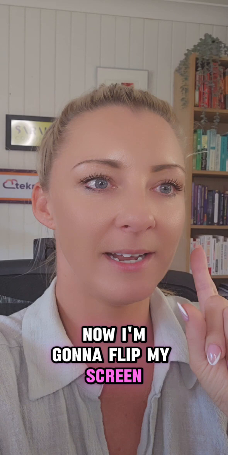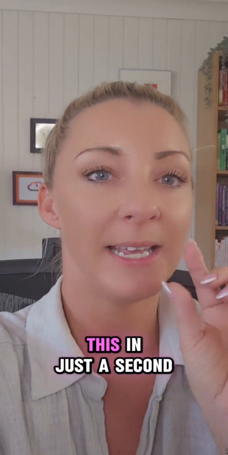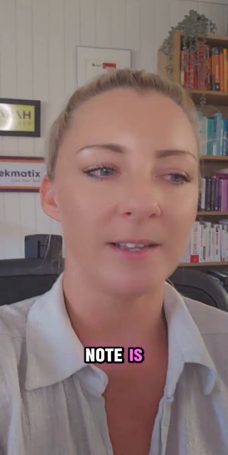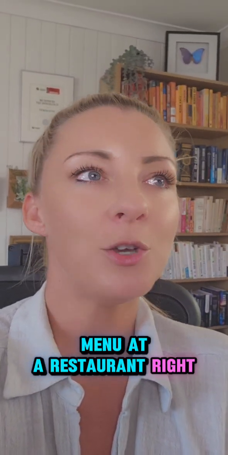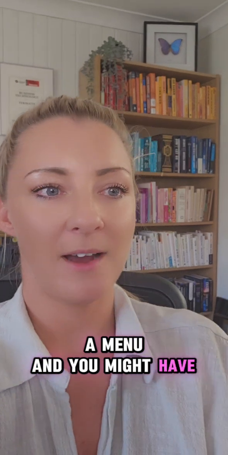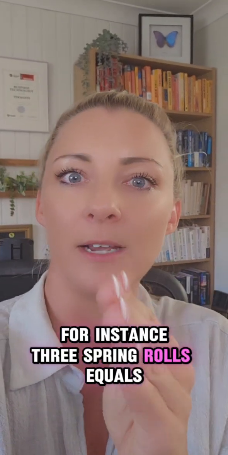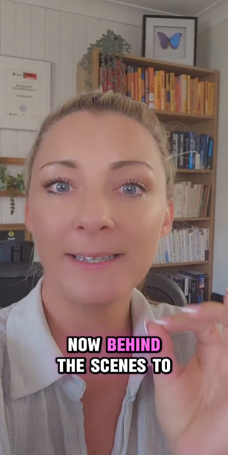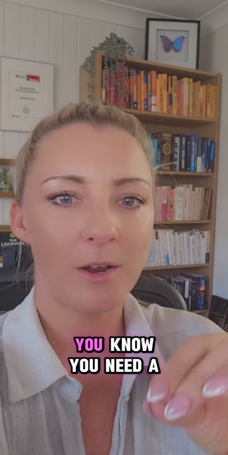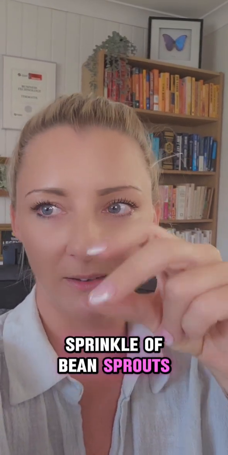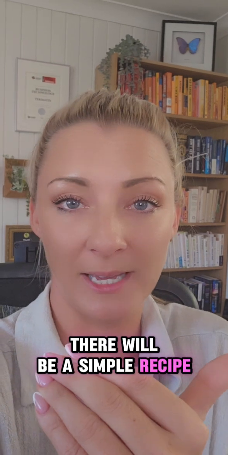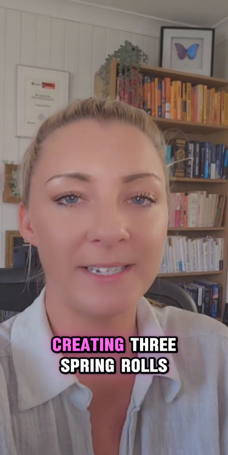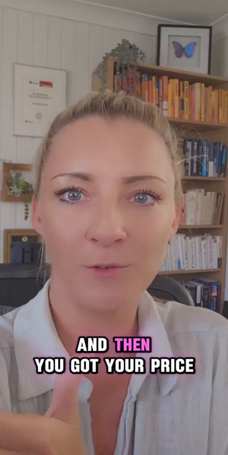Now I'm going to flip my screen and show you an example of what I mean in just a second, but the important thing to note is to think of your pricing schedule for services a little bit like a menu at a restaurant. Right, you will look at a menu and you might have, for instance, 3 spring rolls equals this price. Now, behind the scenes, to make that spring roll, you need a sprinkle of bean sprouts, you need 6 peas, you need whatever it is you put in there. There will be a simple recipe that fulfills creating 3 spring rolls. And then you've got your price.